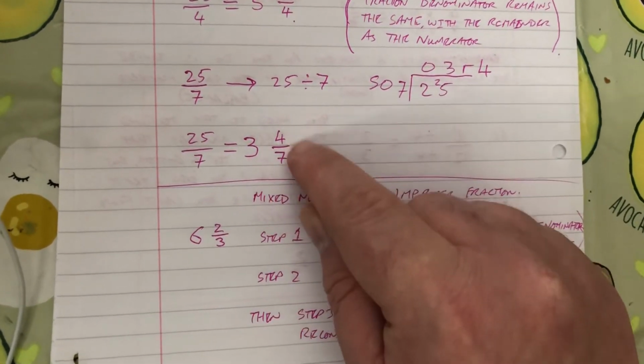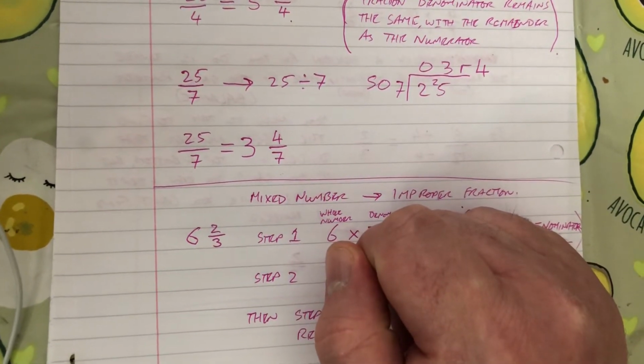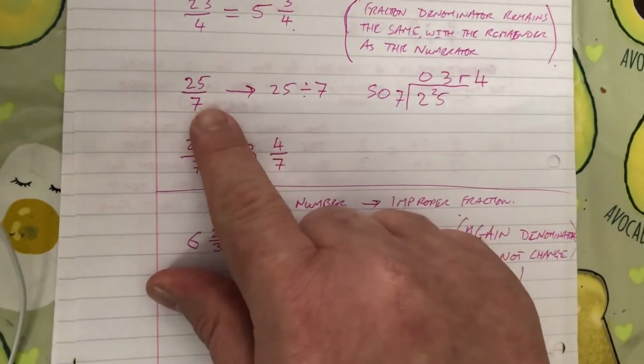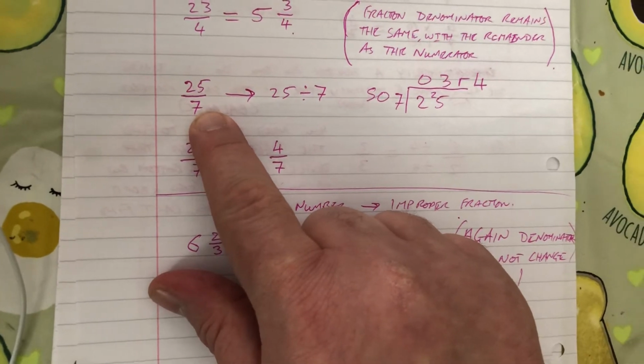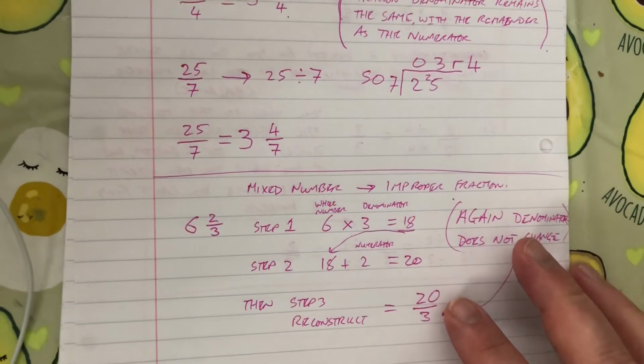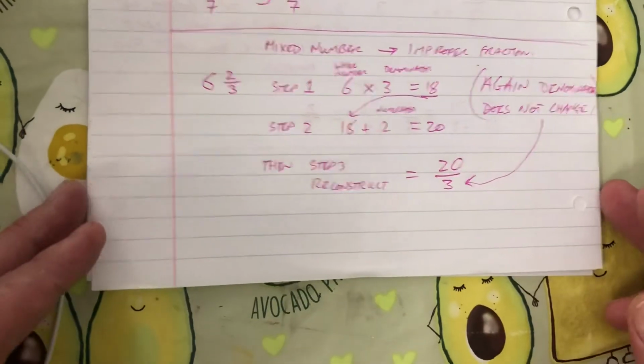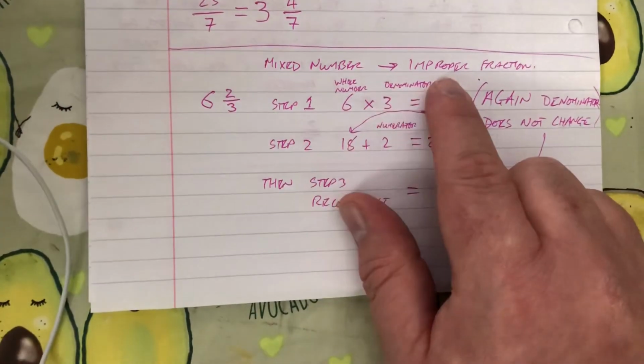Now, you might get cancelling here on some of the questions in the book. If you do, it's much easier cancelling here than it is cancelling the big one at the start. Okay? So that's improper fractions to mixed numbers. Let's look at it going the other way. So mixed numbers to improper fractions.